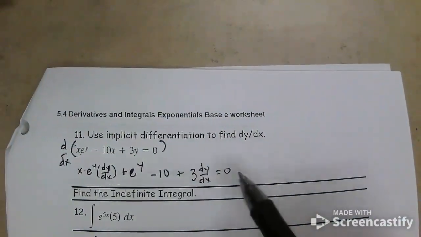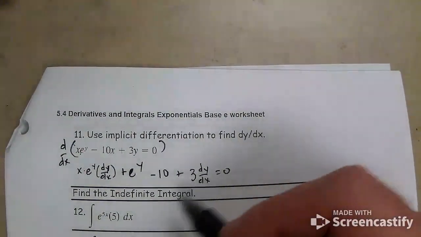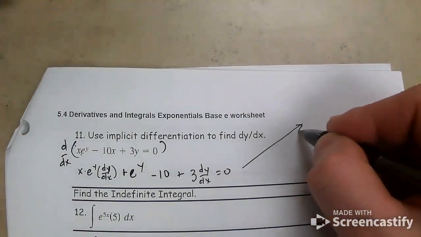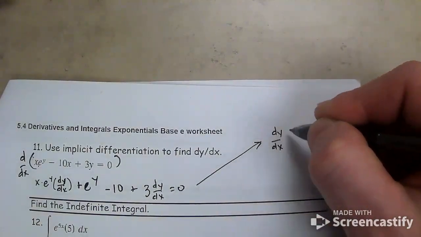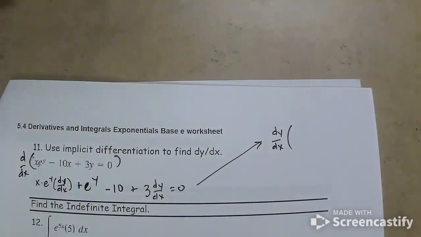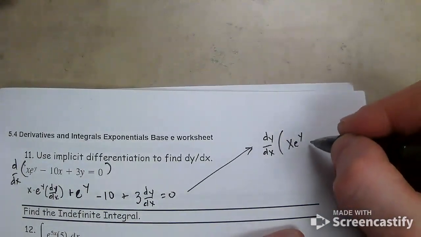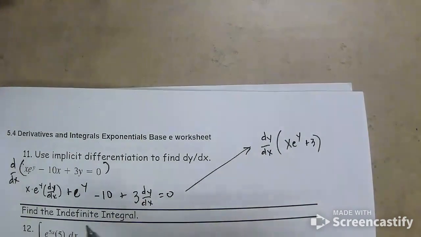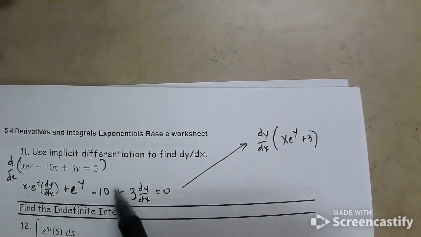So in this scenario, we want to add the 10 over and factor out a dy dx. So that's what this looks like right here. It's going to be dy dx times x e to the y plus 3, because that's me just factoring out a dy dx from both the x e to the y and the 3 here.